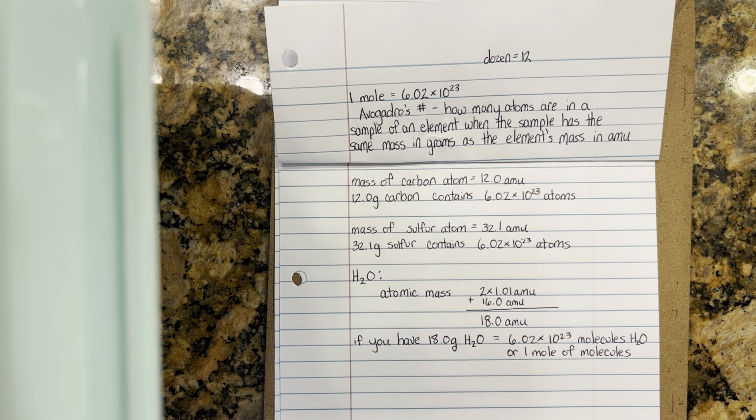So in these problems, be really careful. Pay attention to what the question asks for so you know what unit to put the atomic mass in. Okay, the atomic mass in AMU will give the mass of 1 atom. The atomic mass in grams will give the mass of 1 mole of that atom. A molecule's mass in AMU will give the mass of one molecule, and a molecule's mass in grams will give the mass of 1 mole of that molecule.